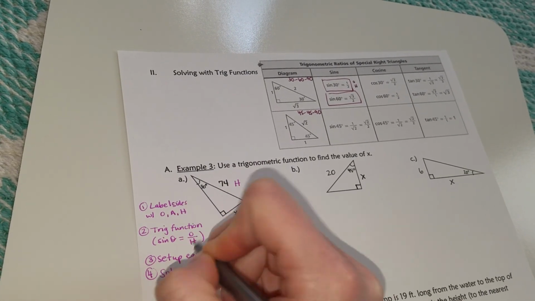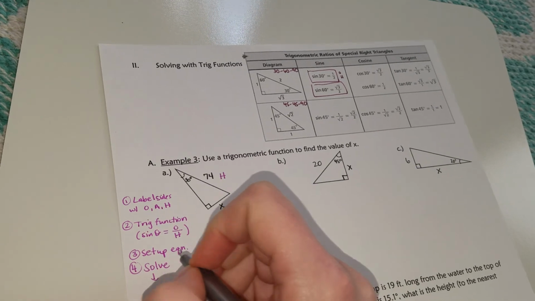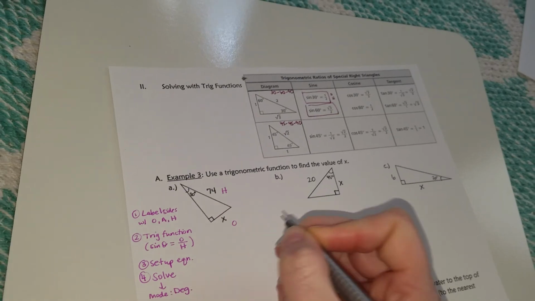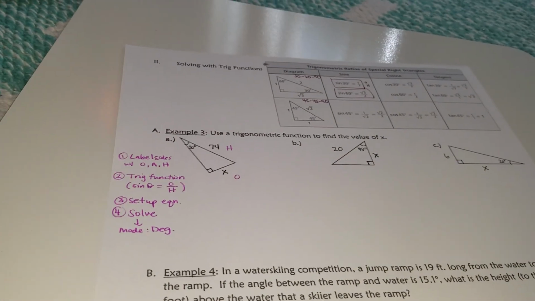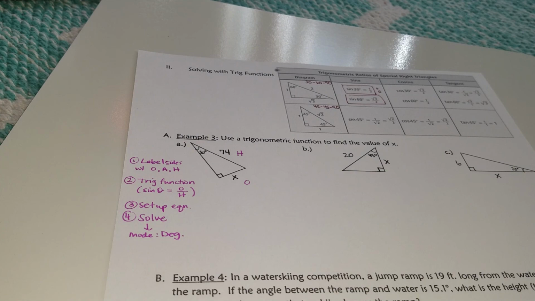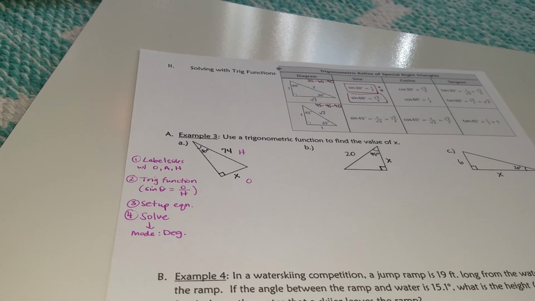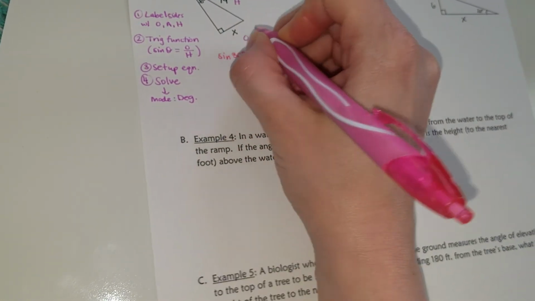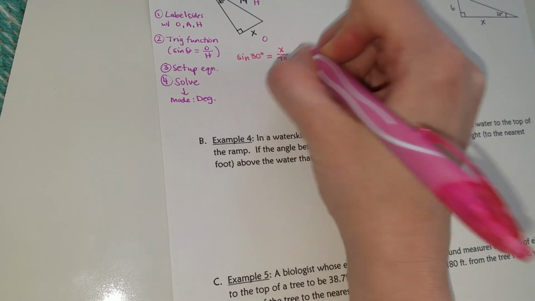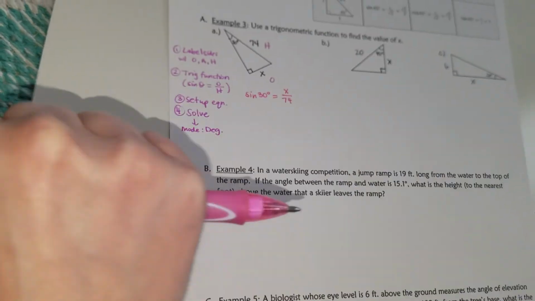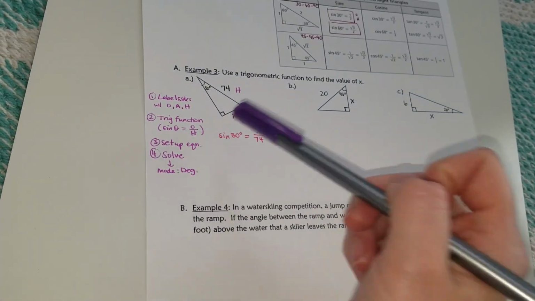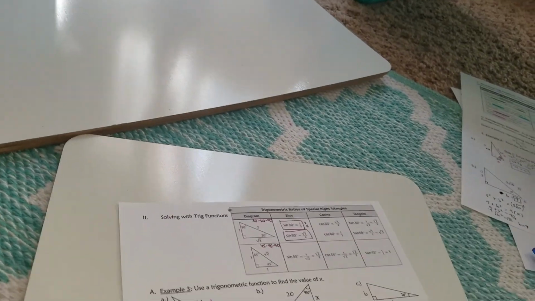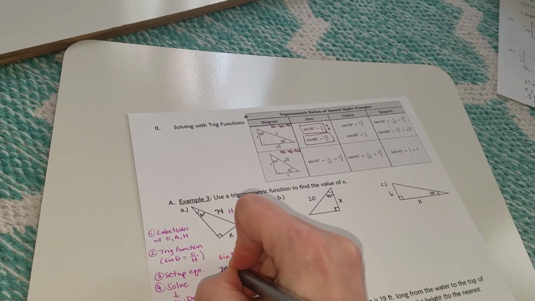And then after we do that, we are going to solve. And if you are using your calculator, make sure your mode is in degrees. So the sine of, and I'm actually going to plug in my angle. My angle is 30. So the sine of 30 degrees equals x over 74. If I'm going to solve this for x, I'd want to multiply both sides by 74 to move them out of the way.